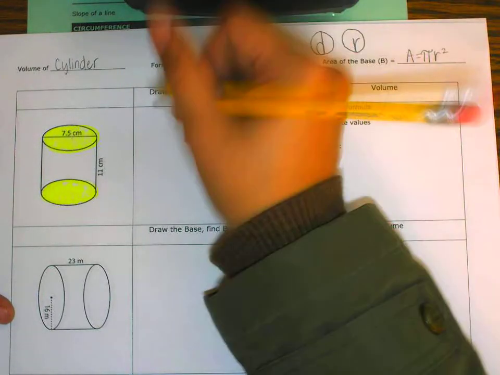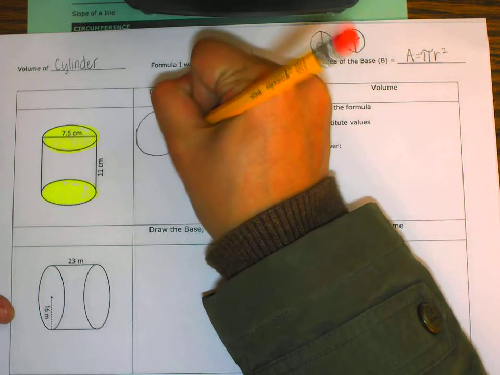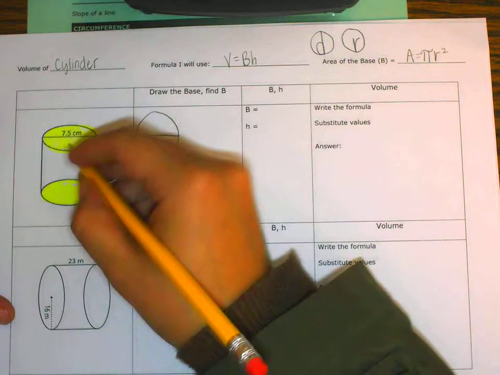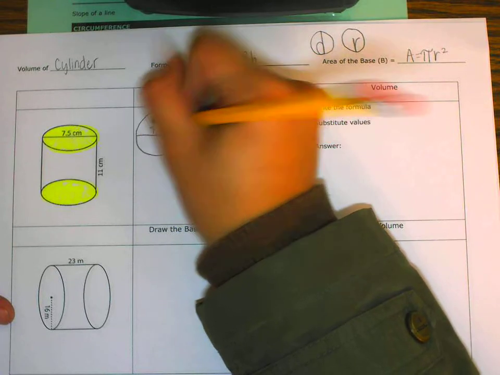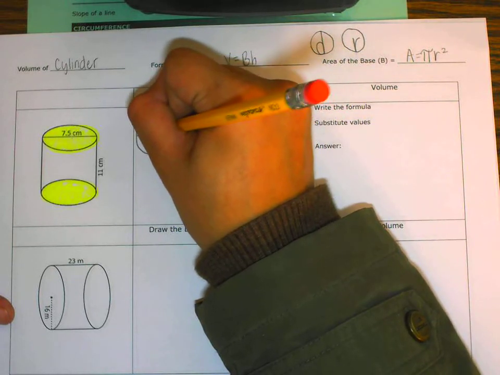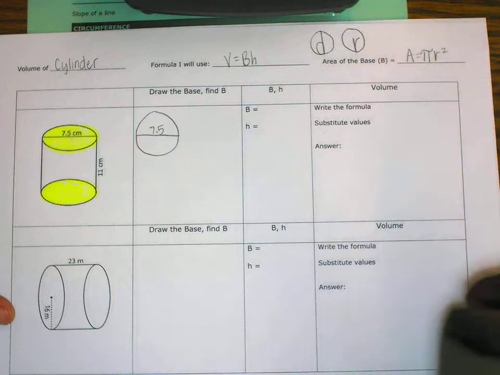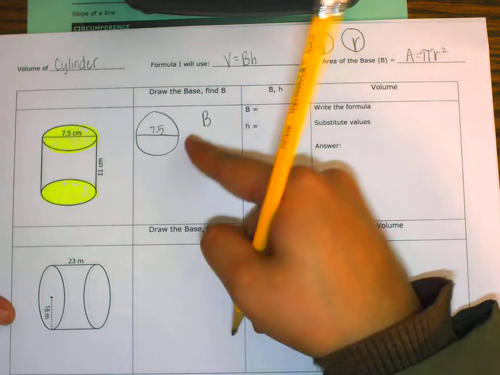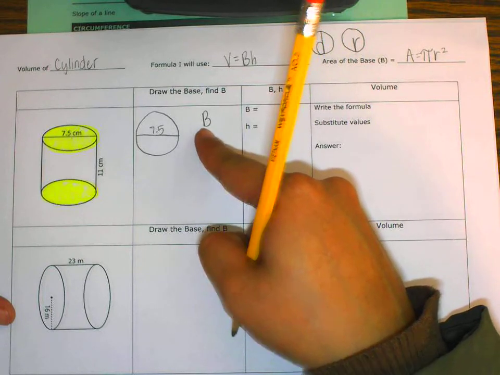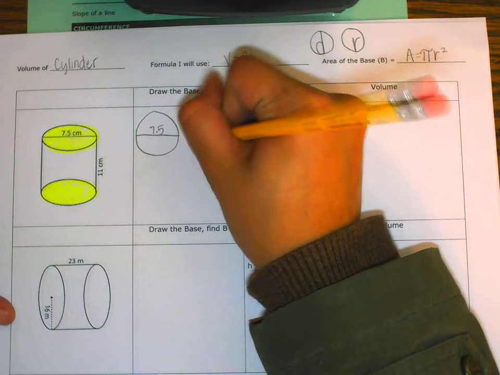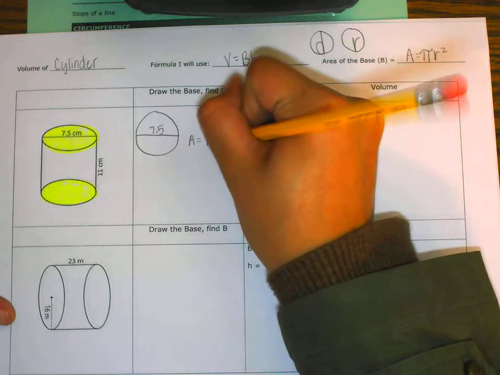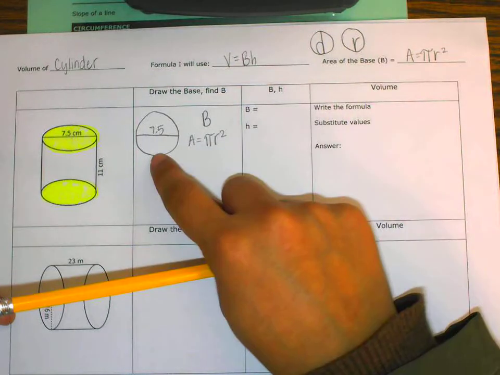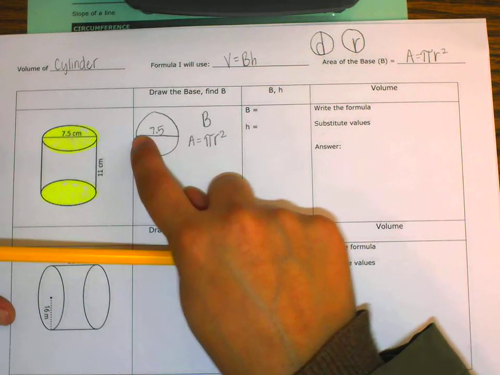So we're going to draw that base. So I'm going to draw it out. And this time I'm going to also include what's given to me, which is 7.5. So here we go. Now I'm going to write down uppercase B, and I'm going to say that in order to find uppercase B, which is area of the base, I need to write down this formula. A is equal to pi radius squared.